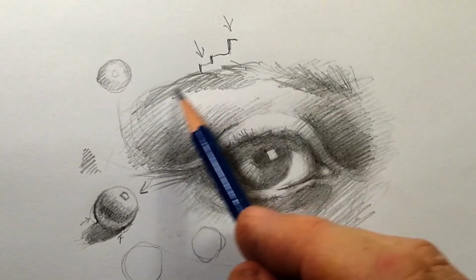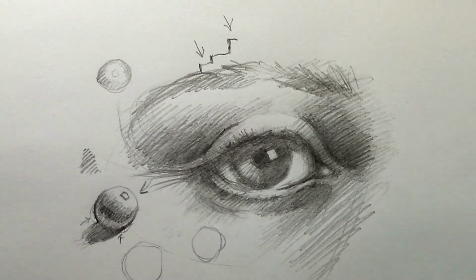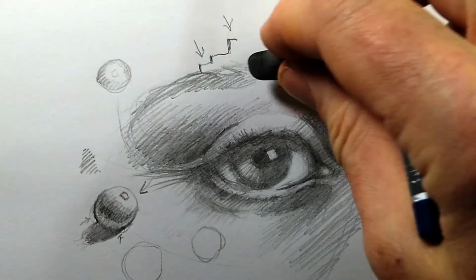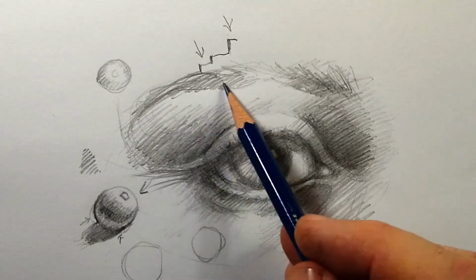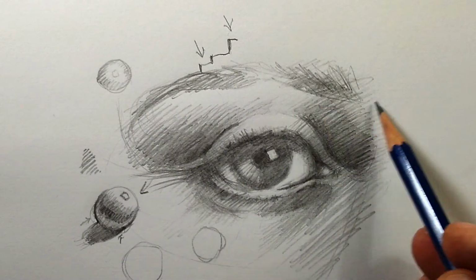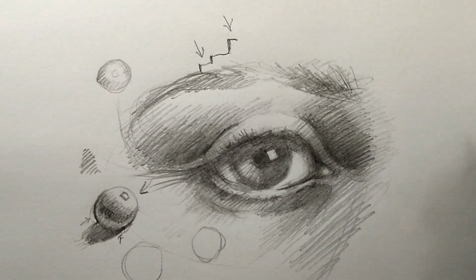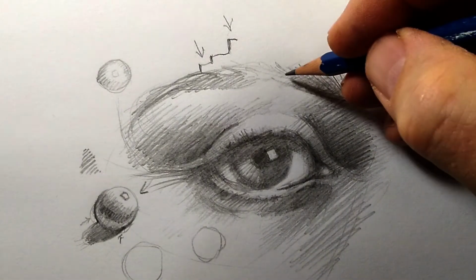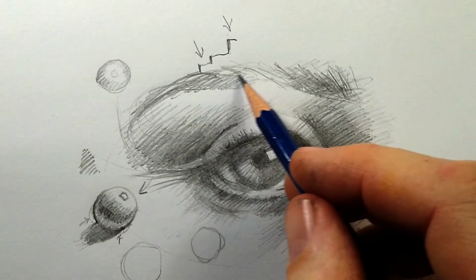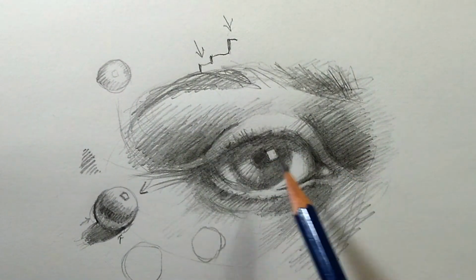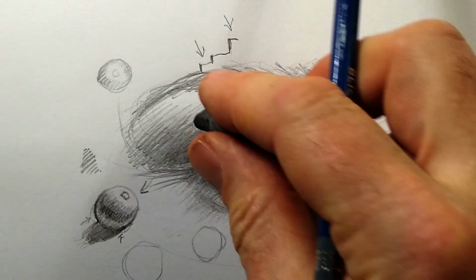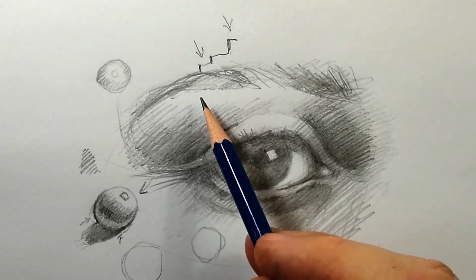First, you want to see the dark and light shapes, so you get a nice solid form to work from. And then after that, you can go in and put a few accents here and there, depending on what kind of eye they are. The way I've done this eyebrow, it's not very good, but that's for another time.